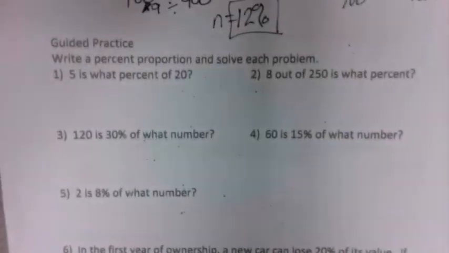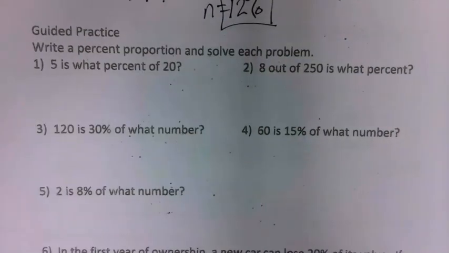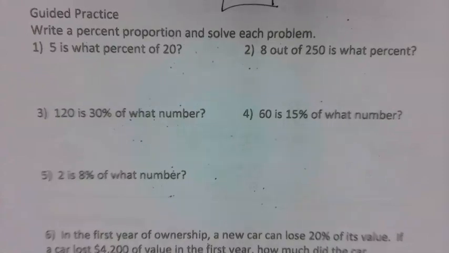Okie dokie. At this point in time, I want you to pause the video. I want you to do 1 through 5 on your own, and then we're going to check it together.